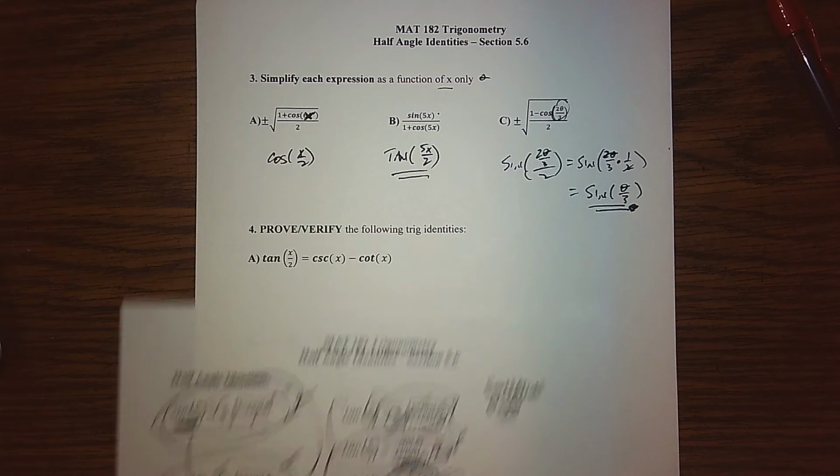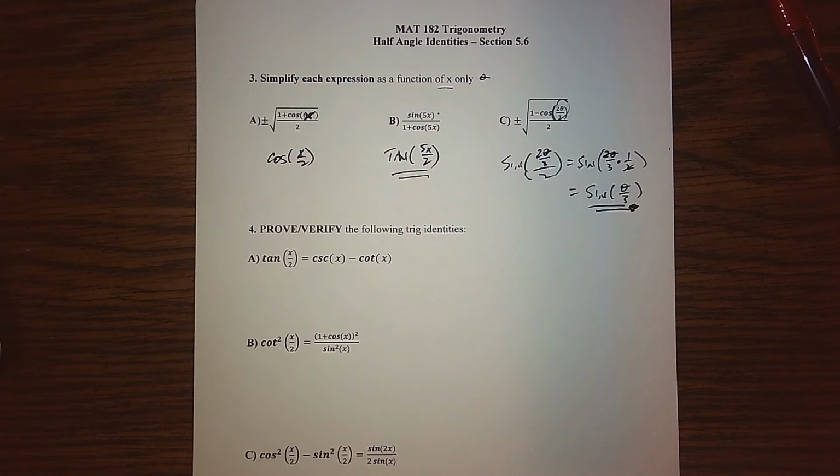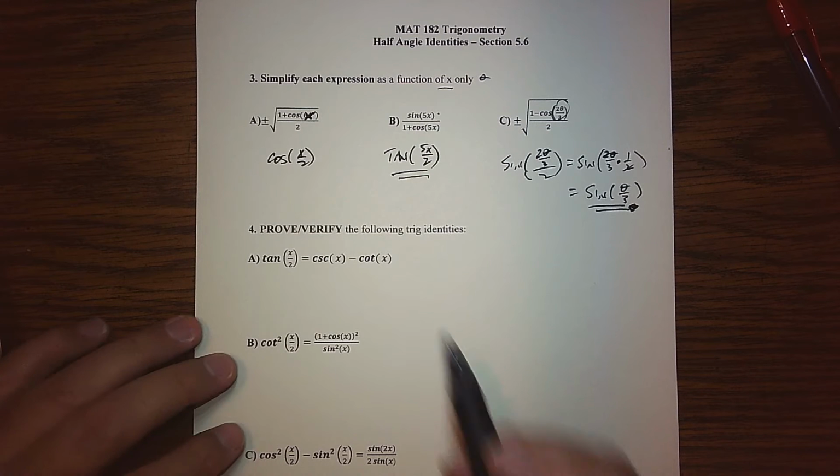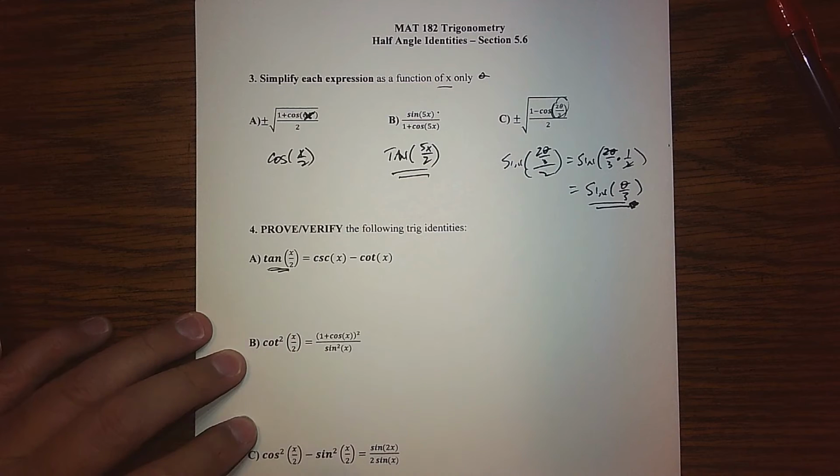All right, you guys, so there are some rewrites, and like I said, these things are so hard to use. I think the homework set's pretty basic like that, because they're hard to use. In terms of proving or verifying an identity, I think what happens here is we just have to figure out the right form of tangent to use.